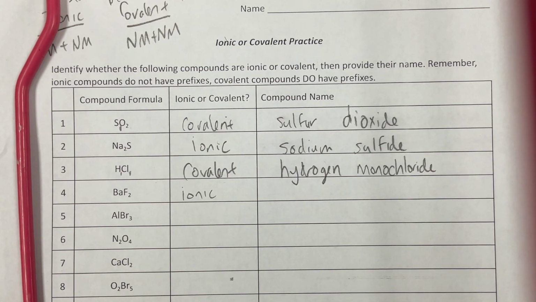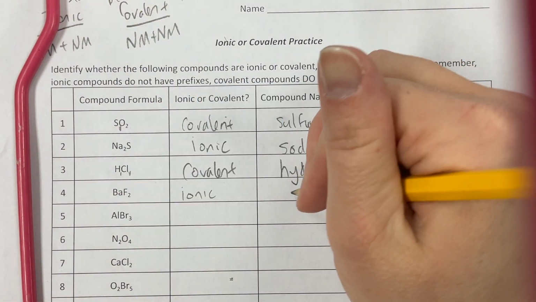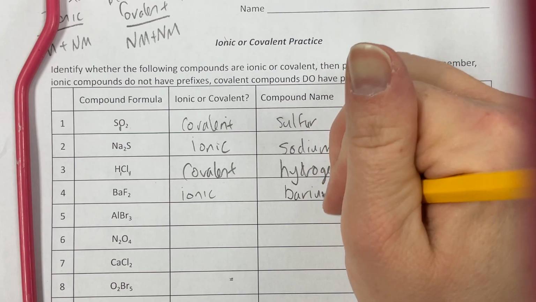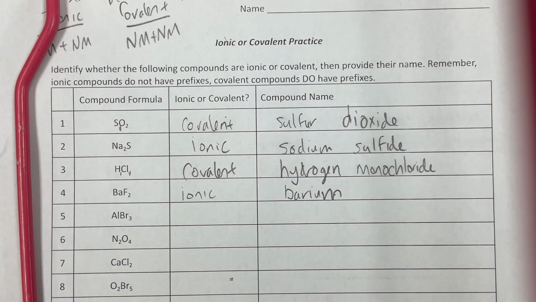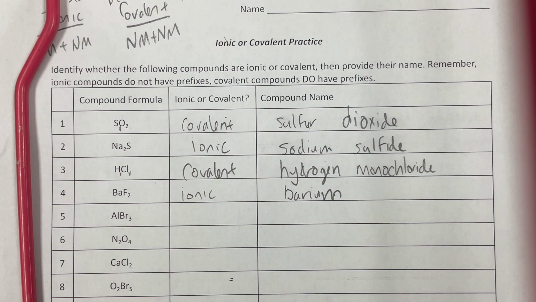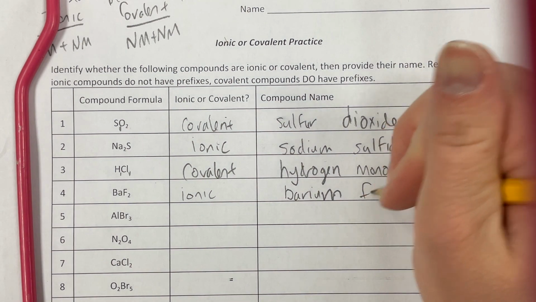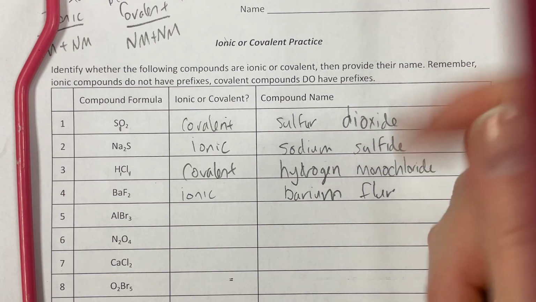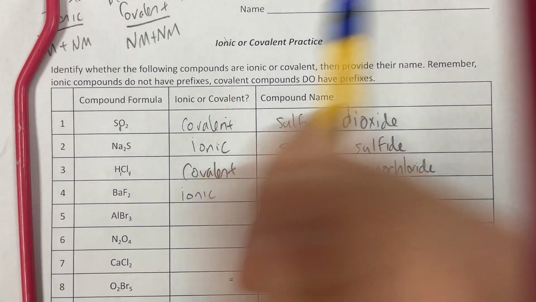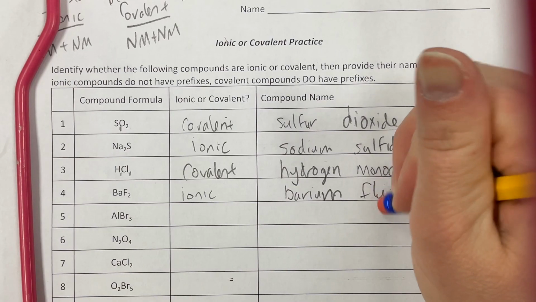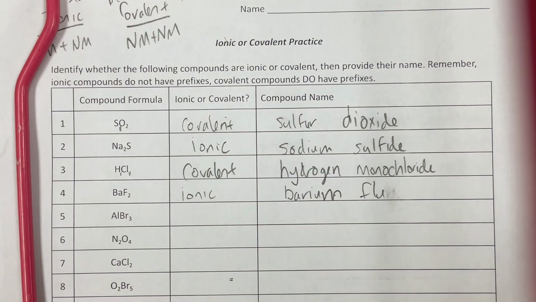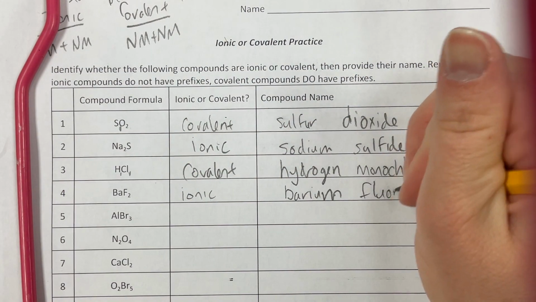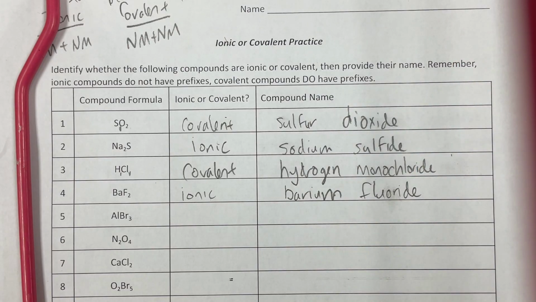Barium. So ionic, we just write the name of the first one, which is barium. And then for the second one, we just cut off the end and put an IDE. So fluoride. Good, fluoride. I just spelled fluoride wrong. Of course, I don't have an eraser. There we go. Fluoride. Okay.